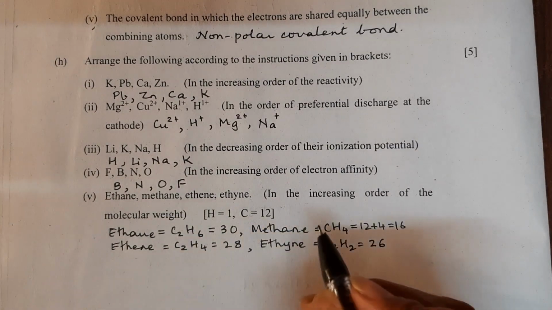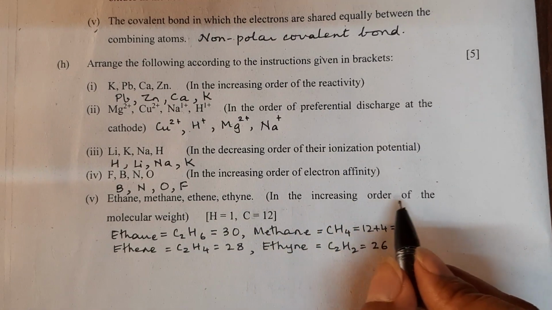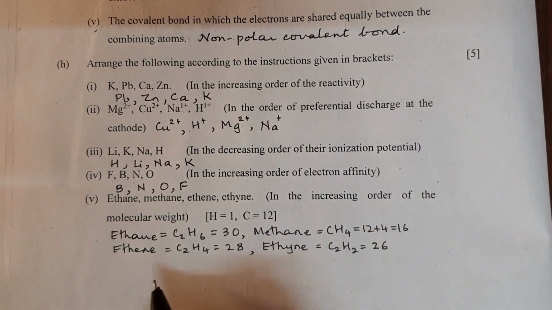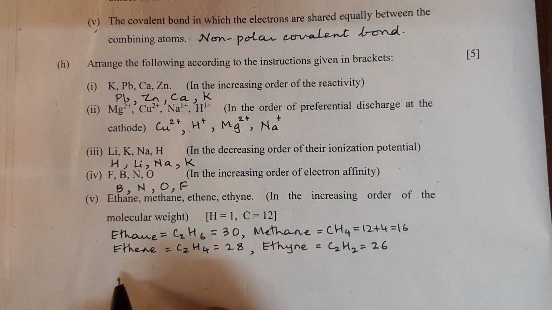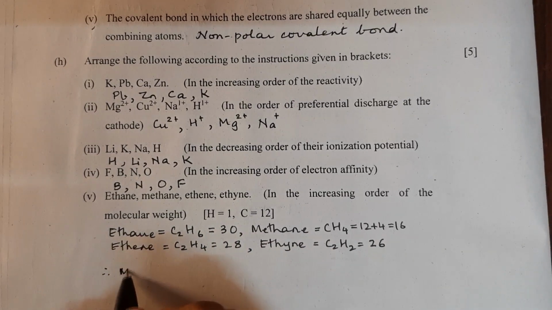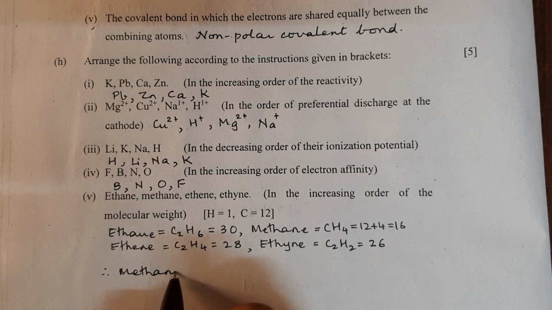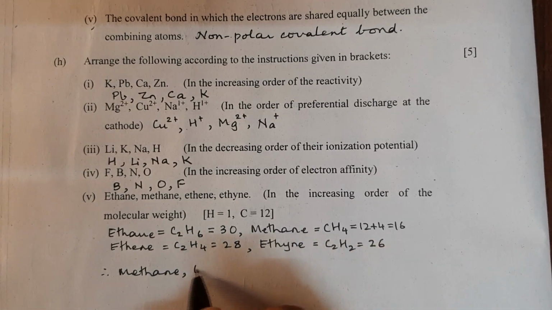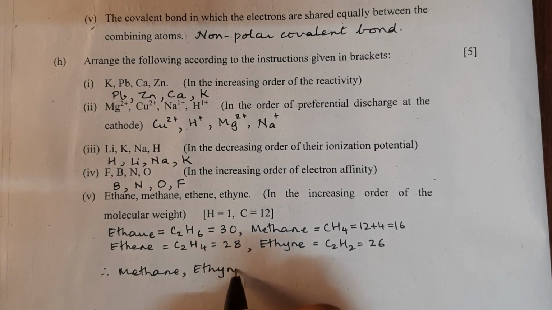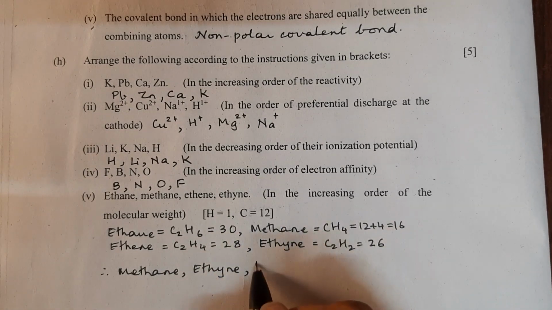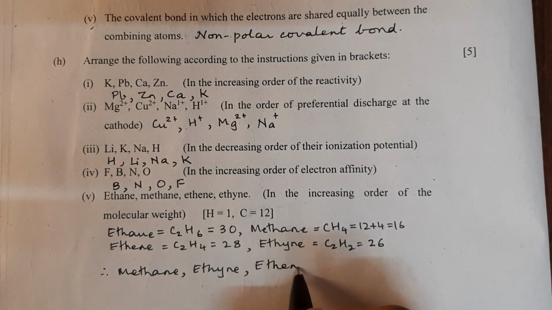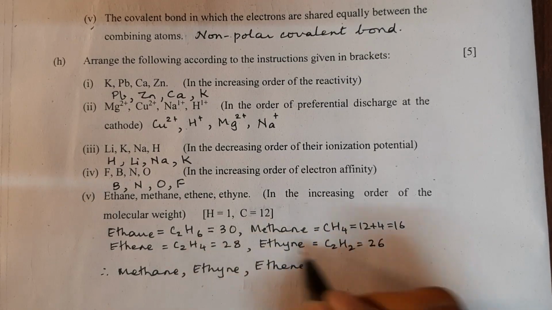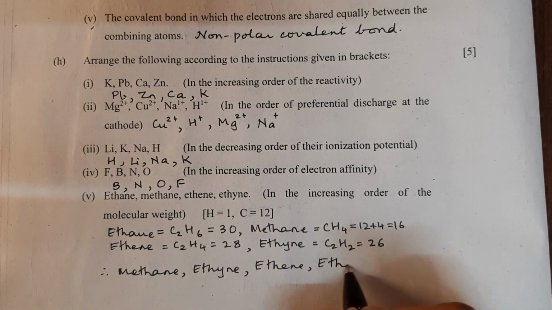And so, changing to the increasing order of molecular weight, I'll have to start with the least. So that will be methane, followed by 26, which is ethyne. Then comes 28, which is ethene. And then comes 30, which is ethane.